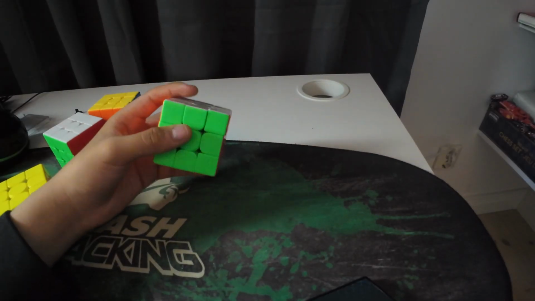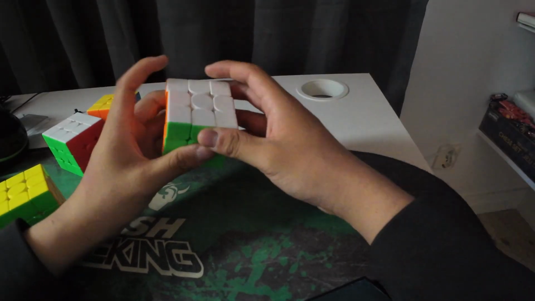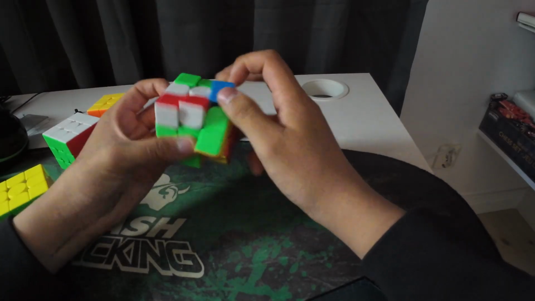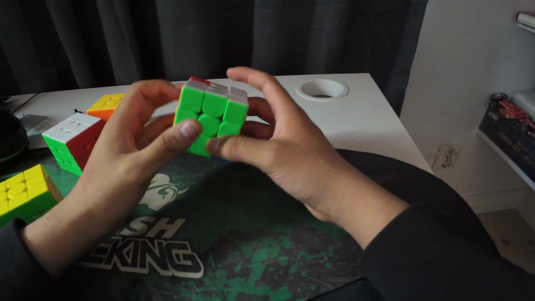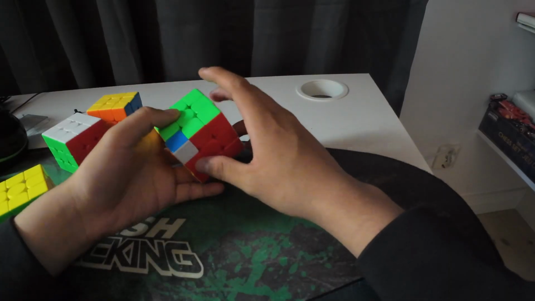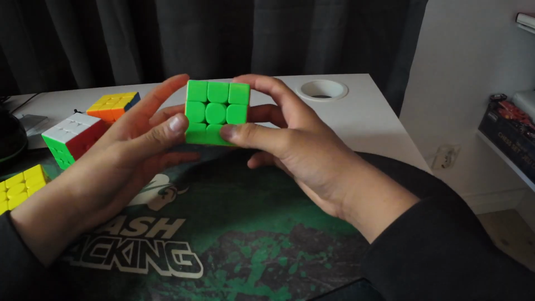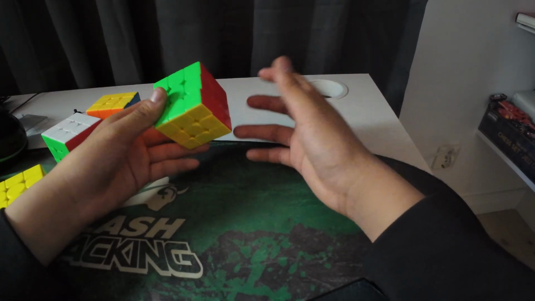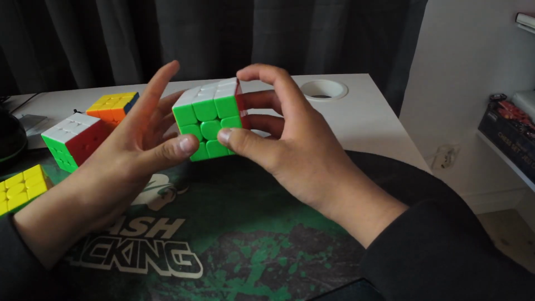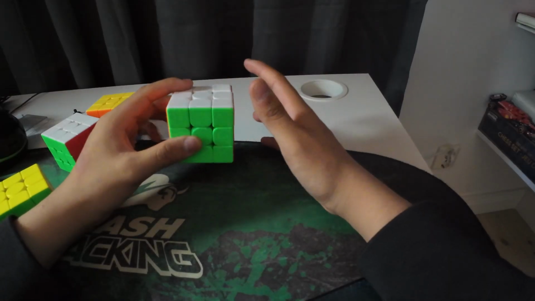Now for corners, it's just OP again. So you do the modified Y perm like this, and you have the swapping location right here, the buffer, and just do a normal OP on that. Now for parity, because yes, there is parity.